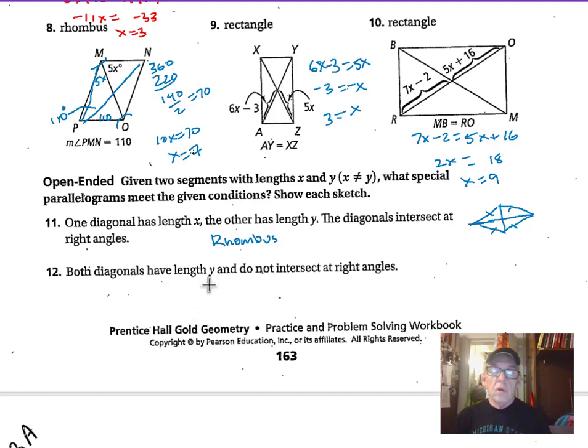Let's look at number 12. Both diagonals have length y and do not intersect at right angles. So this is one diagonal. Make the same length. So here's the other diagonal. And if we draw the shape that goes with that, we get this. And it's saying that both these diagonals are congruent. That is what we need to have a rectangle.